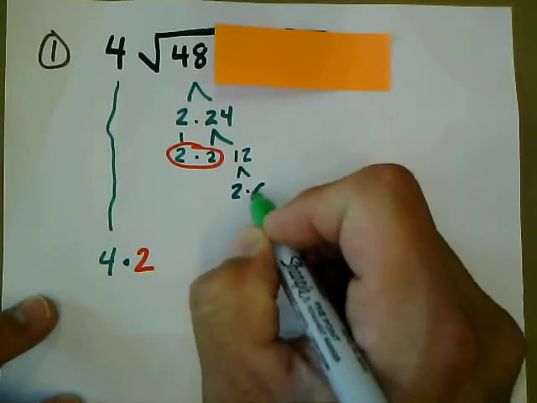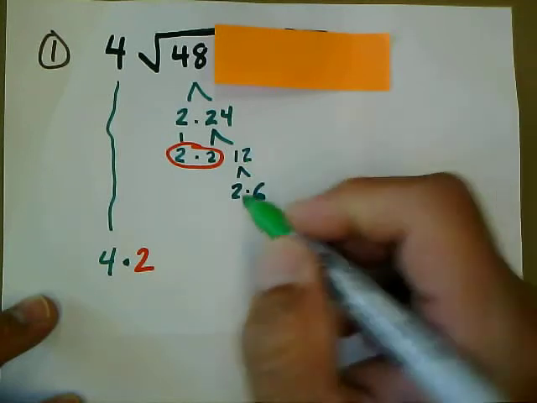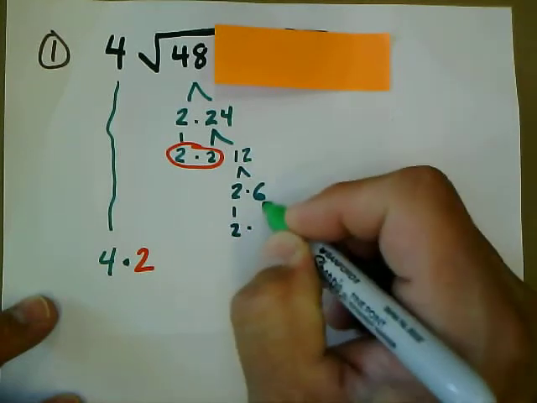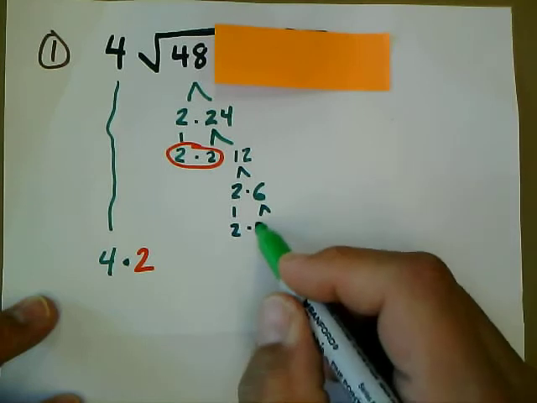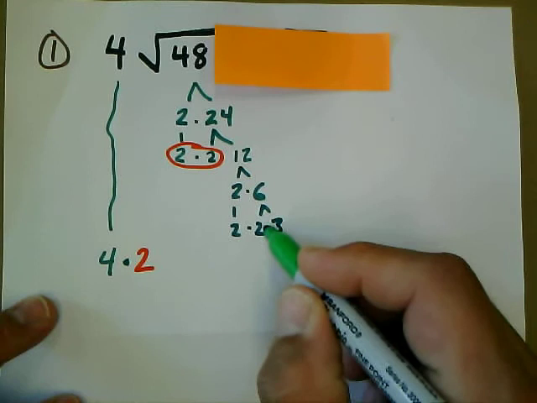And 12 divided by 2 is 6. 2 times 6 is 12. That's that little triangle going around there. 2 is prime. We know that, but 6 is not. And again, we can divide it by 2. 6 divided by 2 is 3.